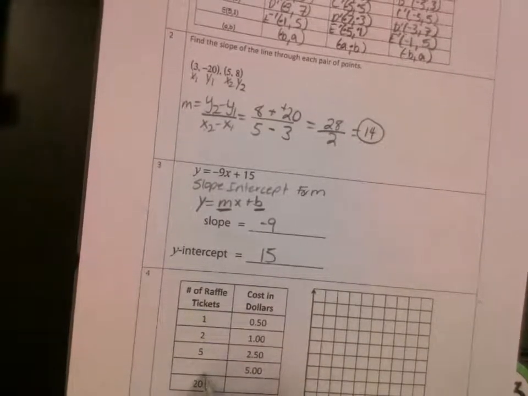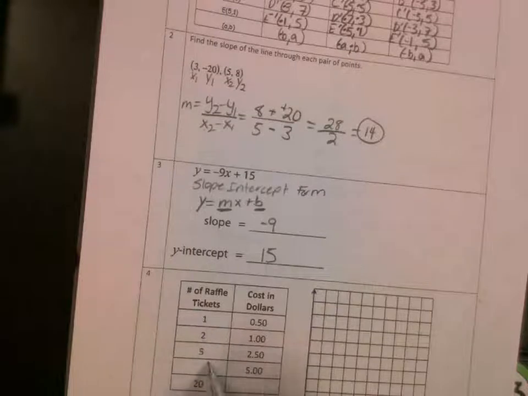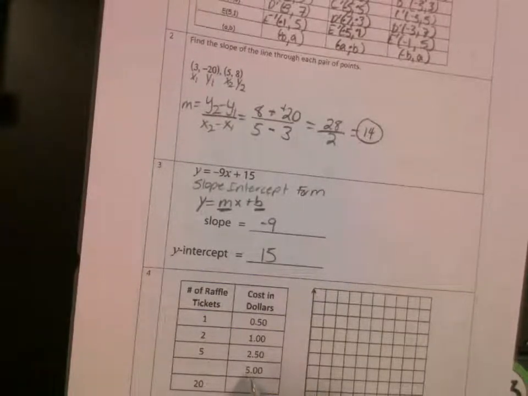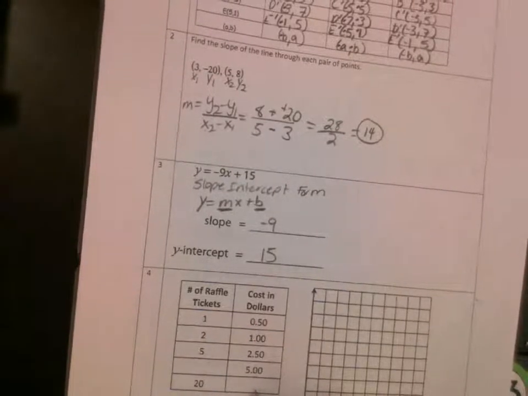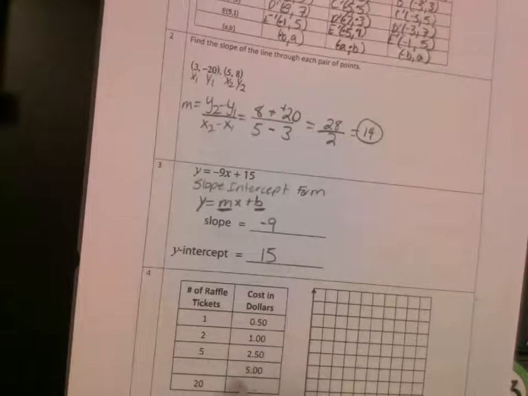So we have to figure out, when does it get to $5? At what point does it actually get to $5? So if it goes up by 50, then how long does it take to get to $5? So I'm gonna let you do that part on your own. It's very simple. At 5 it's 2.50, so how long is it gonna take to get to $5? Okay? And then notice, if this is at $5, then what is it gonna be when it gets to 20? See if you can figure that out.